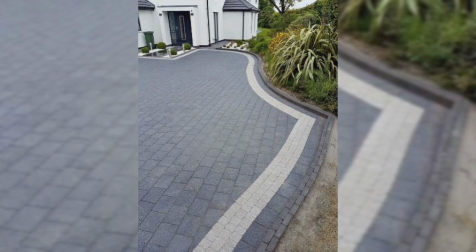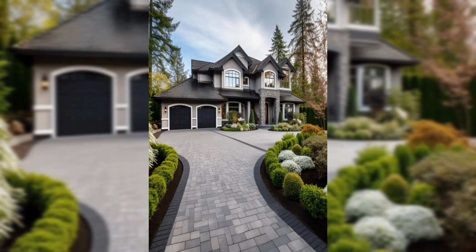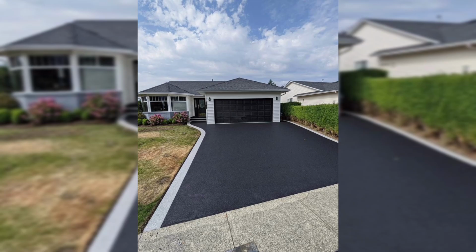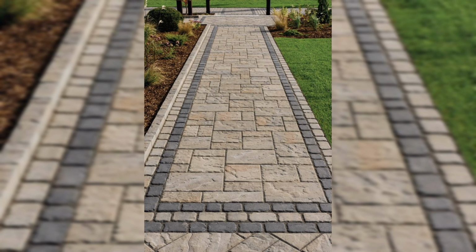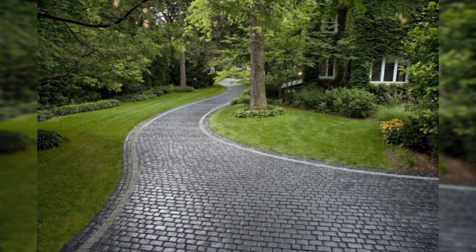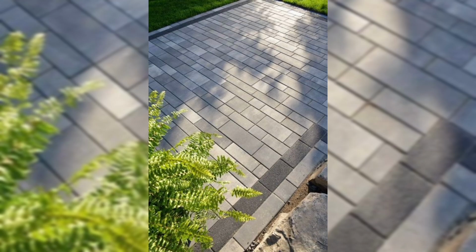Green pots and edges. Add gardening along the edge of your driveway. Soften the hard surface and blend it with the surrounding landscape.